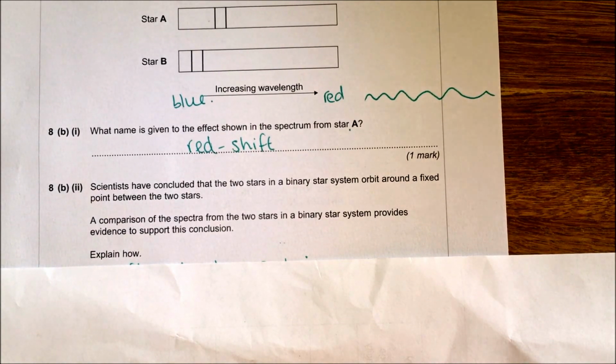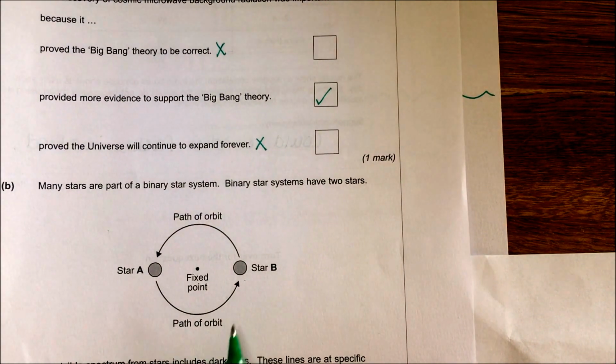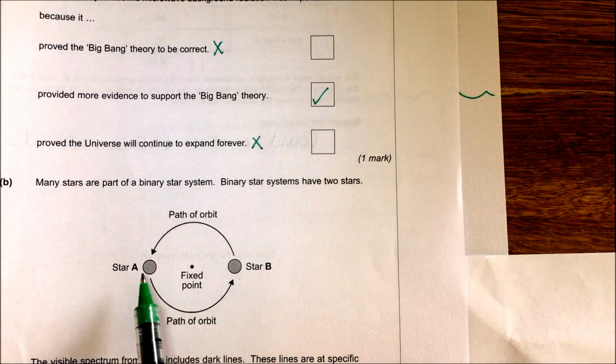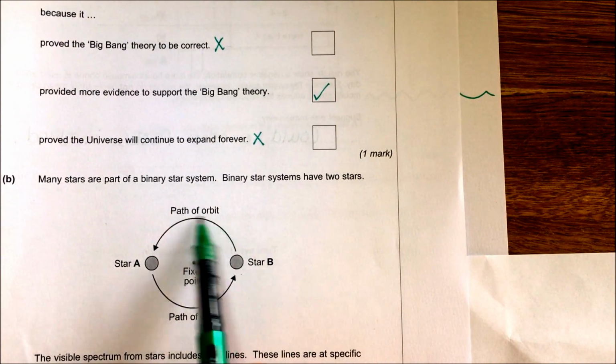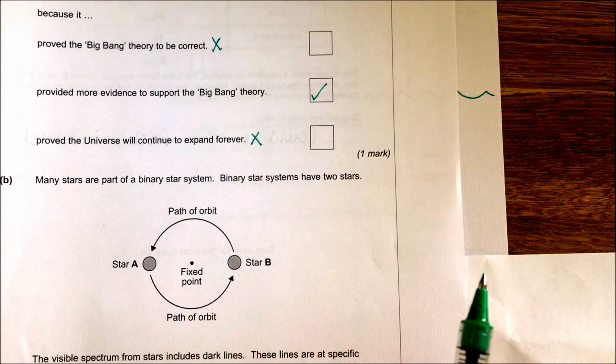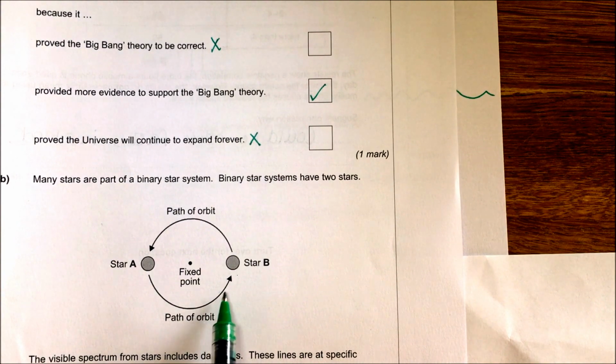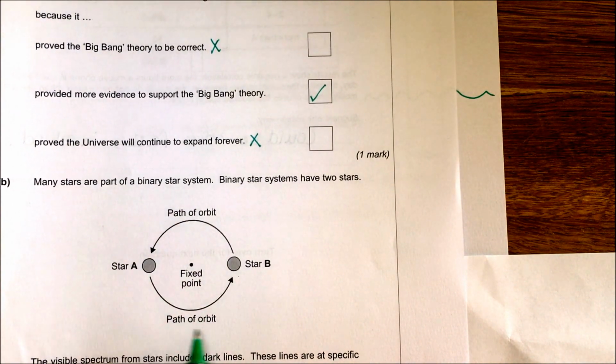This is now your A-star question, if you like, on paper 1, and it's looking whether you can apply your knowledge. So if we look at the binary star system diagram they've given us, we can see that we've got two stars orbiting around a fixed point, and they're both going in opposite directions at any one point in time. So one will be going away from us and one will be coming towards us.